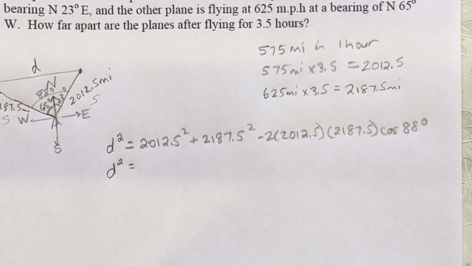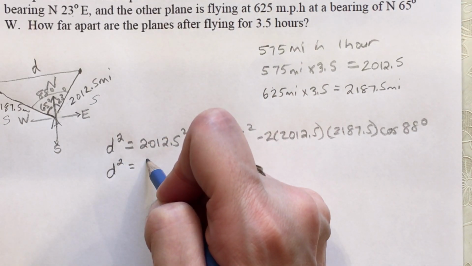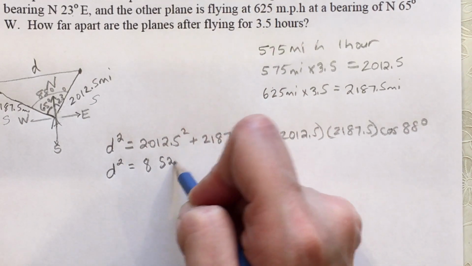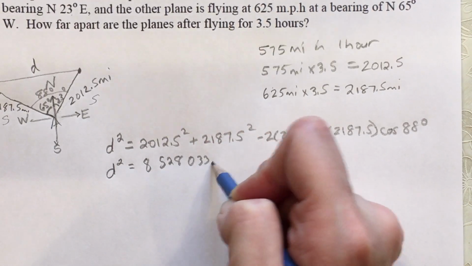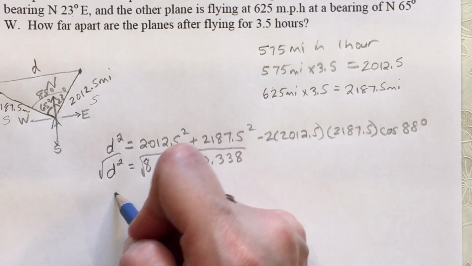So 2012.5 squared plus 2187.5 squared minus 2 times 2012.5, careful typing it in, times 2187.5 times the cosine of 88 degrees. That gives me a huge number here. 8,528,033.338. So all my calculator will fit, but I've still got to square root that so the answer makes sense.